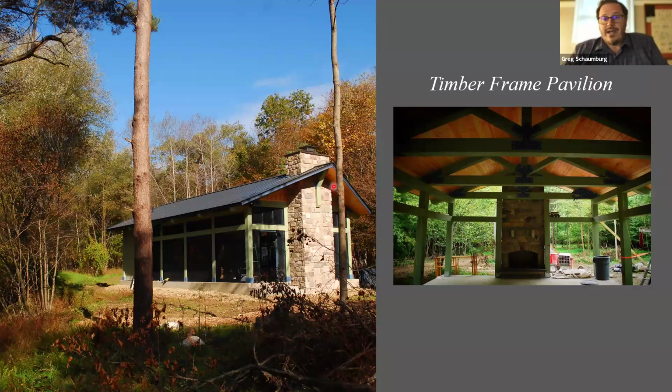Before they built the actual house, they built a timber frame pavilion that was created in such a way that it got them up out of the weeds and gave them a screened area. You can't really see it on this back section here, but there was an area that was all lockable, so you could winterize it and then create this structure.